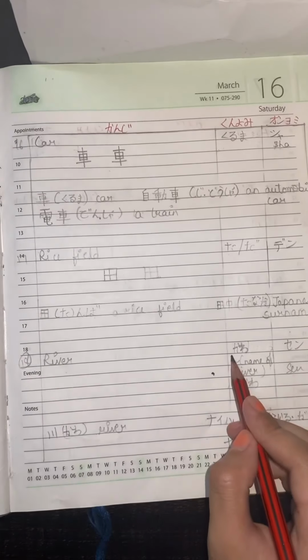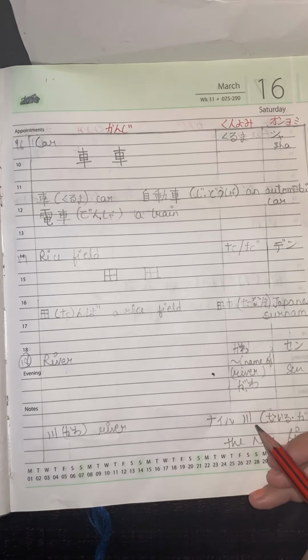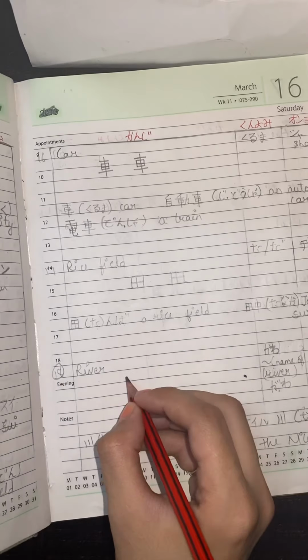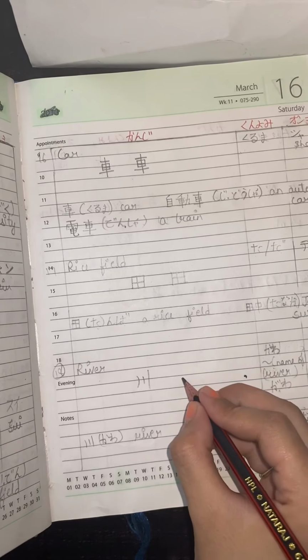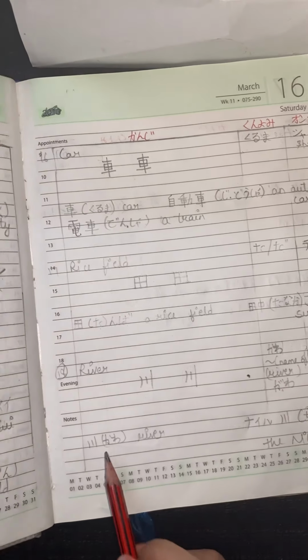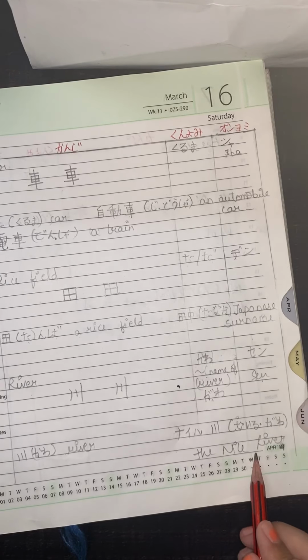Next is river. So the kunyomi is kawa and gawa, but we use gawa with the name of a river. If you want to say Ganga river, you will say Ganga gawa. And the onyomi is sen. Let's see how to write this kanji. Ichi, ni, san. So the words will be like kawa, river, or Nairu gawa. Nairu gawa is the Nile river.